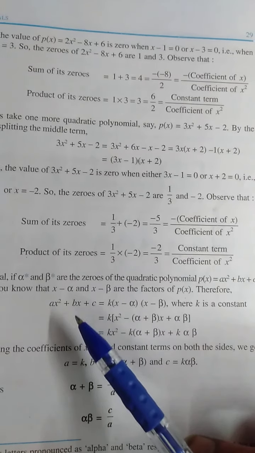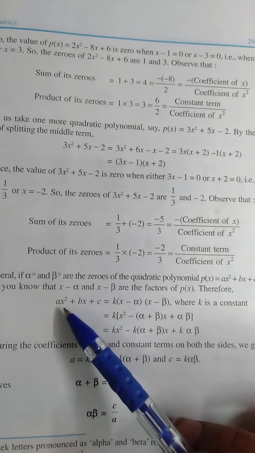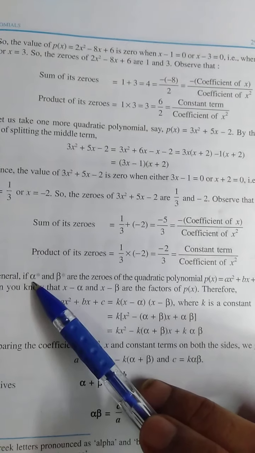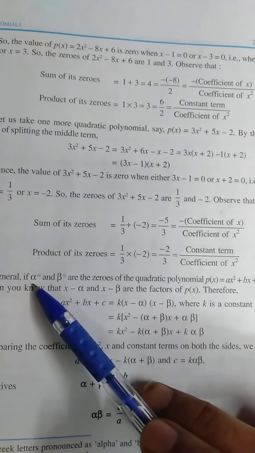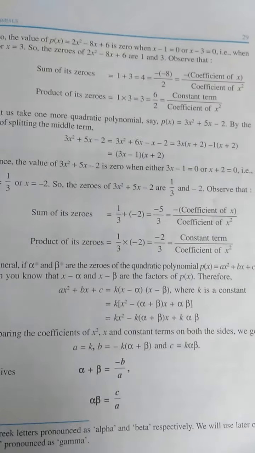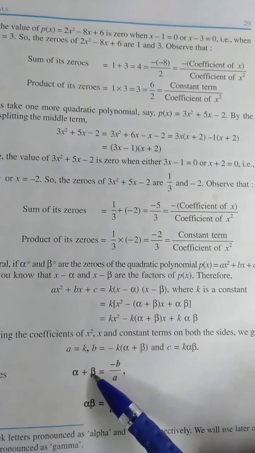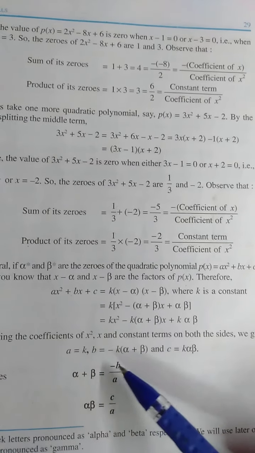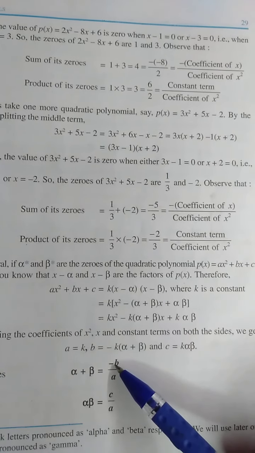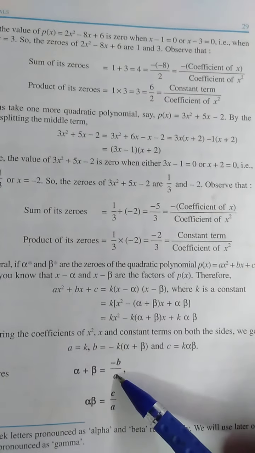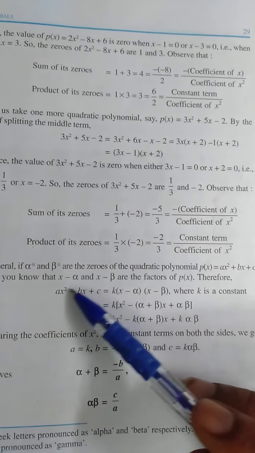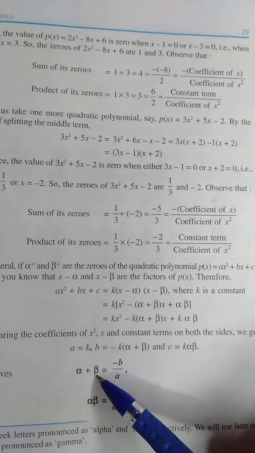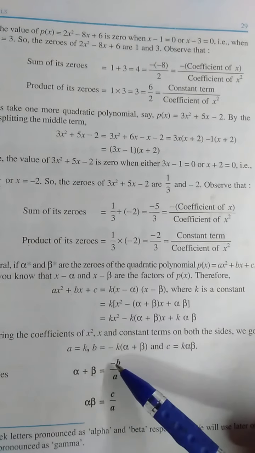So we can directly write the sum and product of the zeros. Suppose we take the zeros as alpha and beta, these are Greek symbols. If we take these two to be zeros of this polynomial, the sum of these two zeros will give me minus b by a. So I can find the sum of the zeros by this ratio, minus b by a, where b is the coefficient of x and a is the coefficient of x square. So when you write your quadratic equation in the general form, the sum of the zeros, alpha plus beta, can be found directly by writing minus b by a.